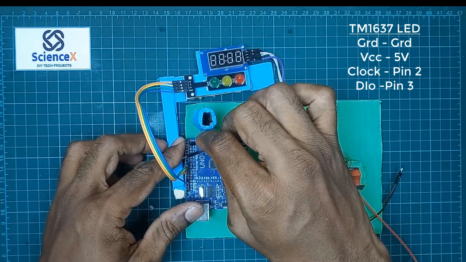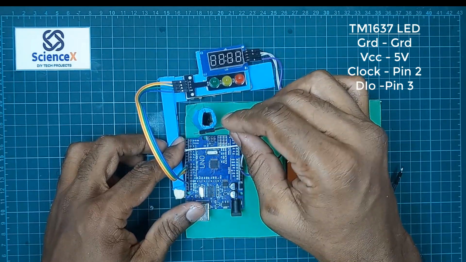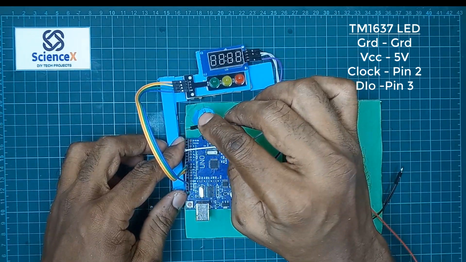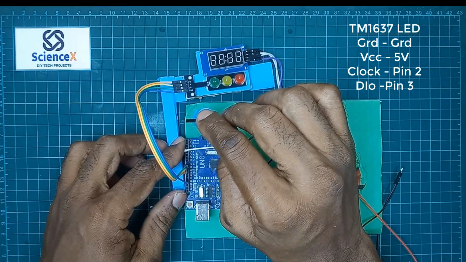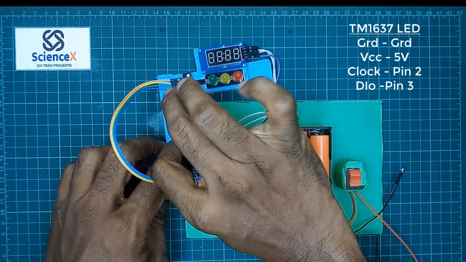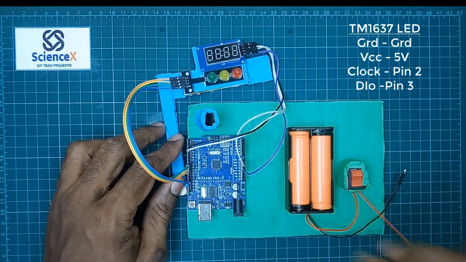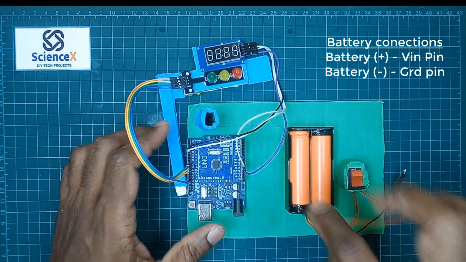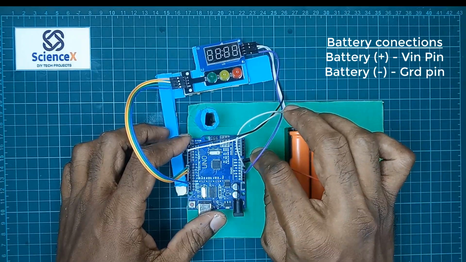And then the clock pin should be connected to the 2nd pin of the Arduino board, and then the DIO pin is connected with the 3rd pin of the Arduino board. So this is the connection for the TM1637 module.